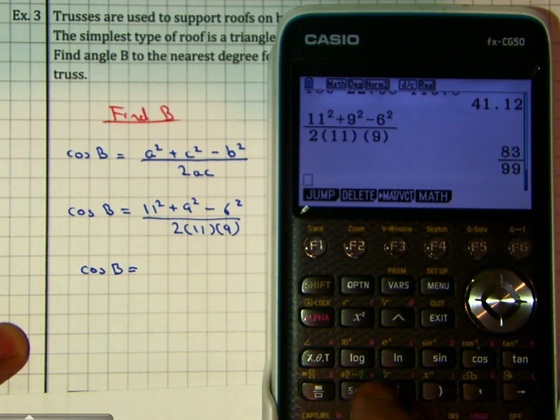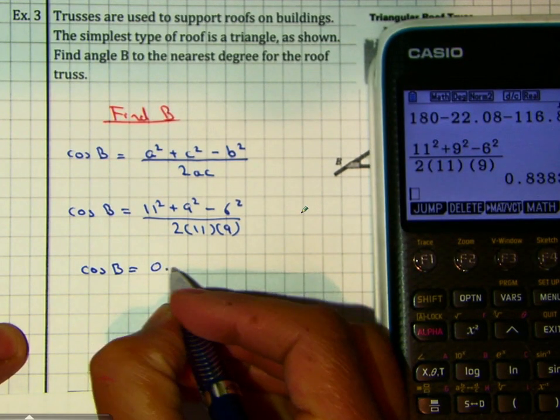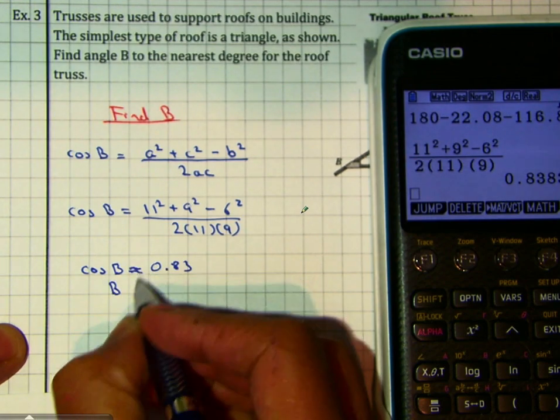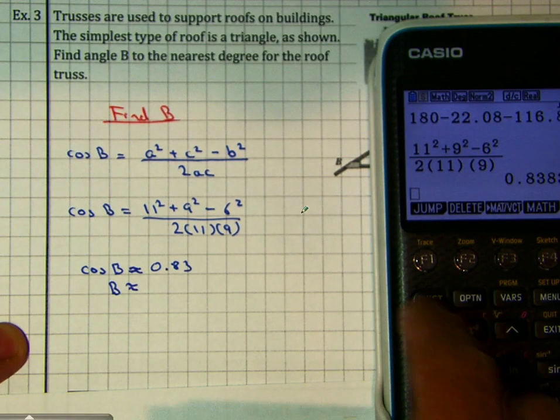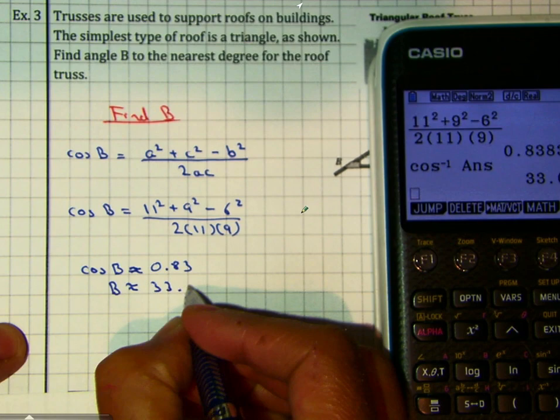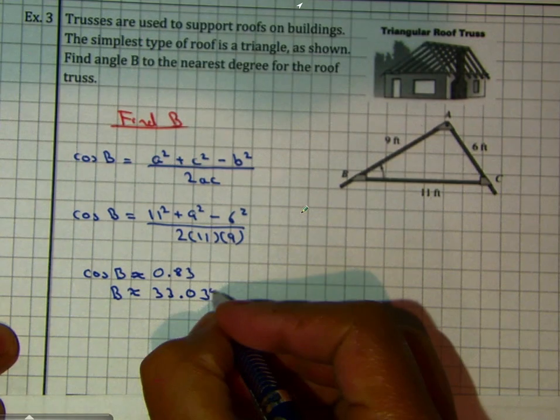I'm going to convert it to a decimal, and I'm going to write that down first. You want to make sure that you give me that step and not just the angle. And now your angle is approximately, I want to take my inverse cosine of my answer. So it'll be 33.03 degrees.